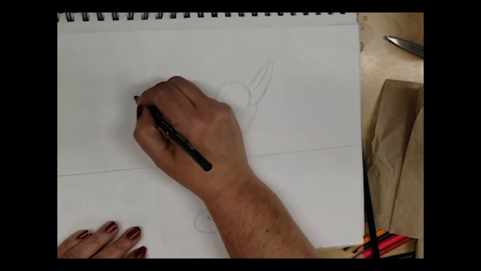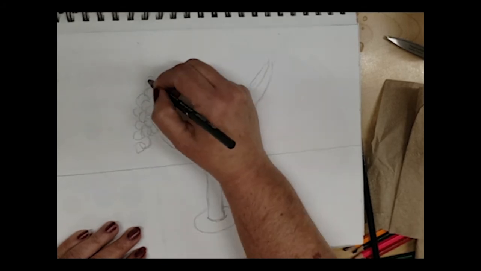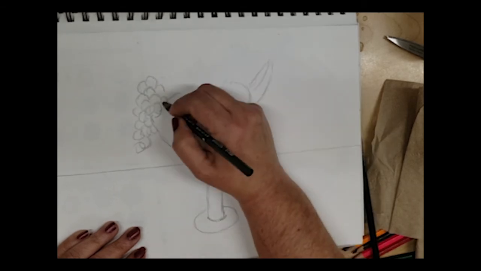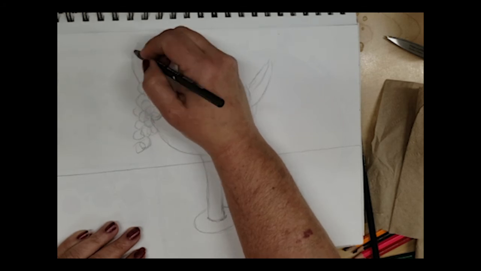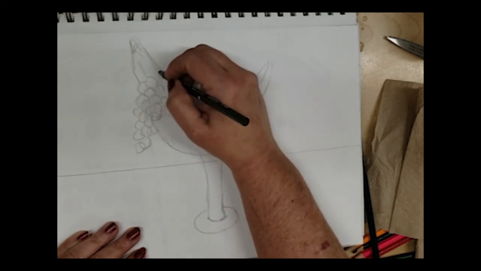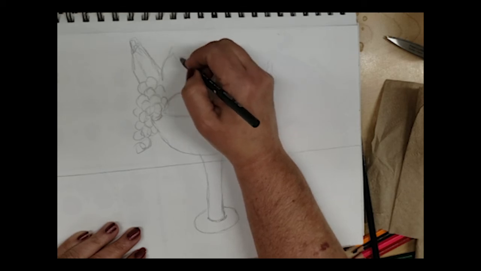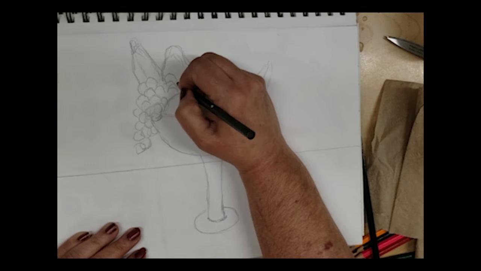Over on this side, I'm going to have some grapes, which are just little circles that overlap one another and come down off of the side. Another half a circle for another fruit. And to balance with that one banana on the right hand side, I'm going to put one on the left as well. And then a little pear shape.